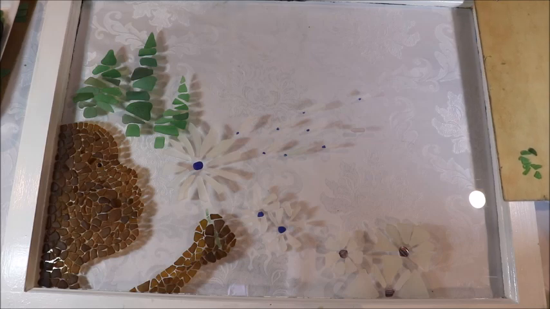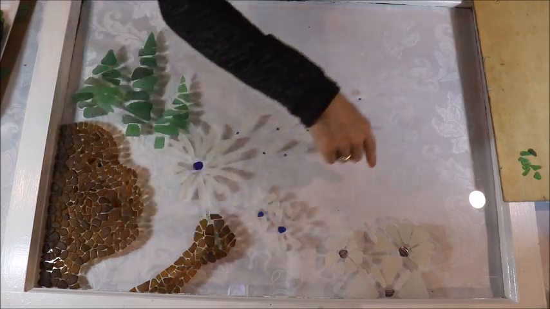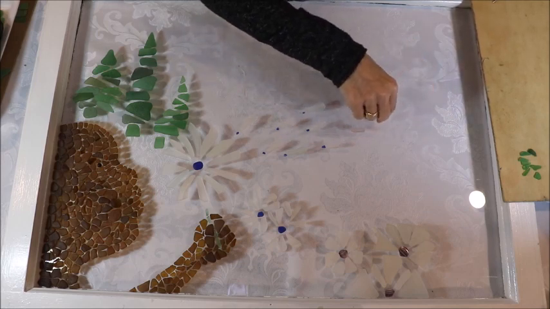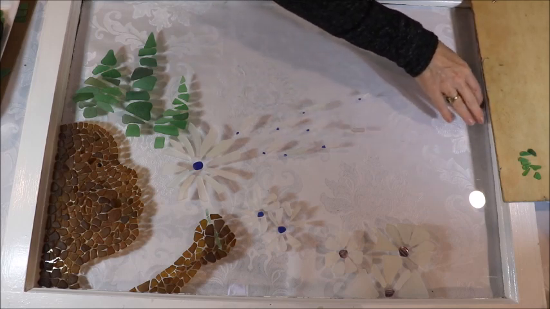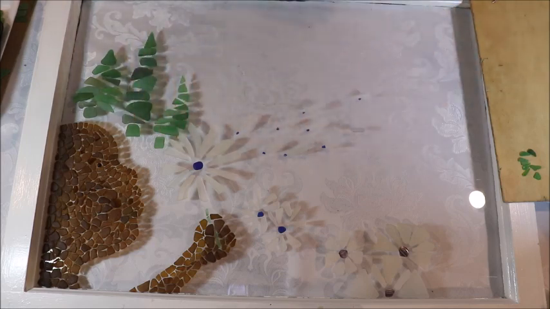Now I have to keep in mind what my plan is, and this is where you might find it much better to have a sketch. I'm really going free flow on this one, but I am planning to have a path coming along here, and I'm going to have some buildings and a couple of inukshuks up in this area off in the distance. So I don't want to overcrowd with flowers because I really want to leave room for the rest of my design.